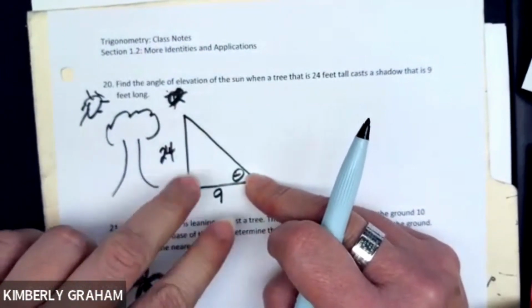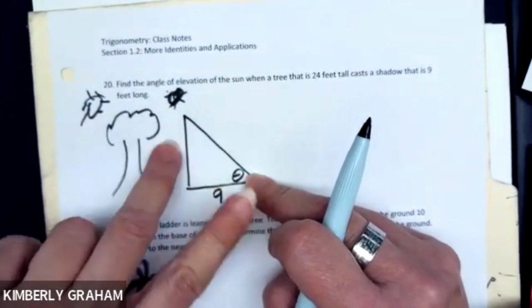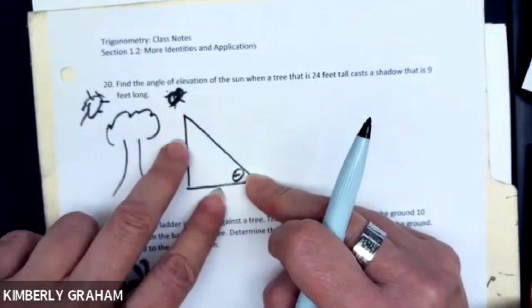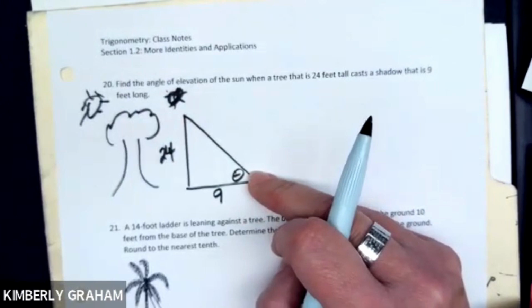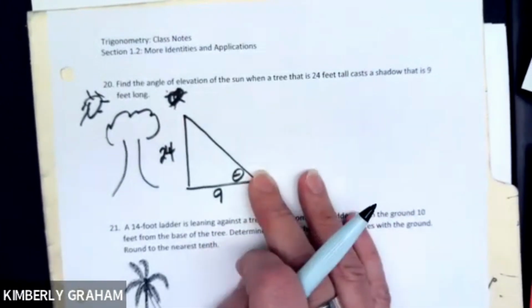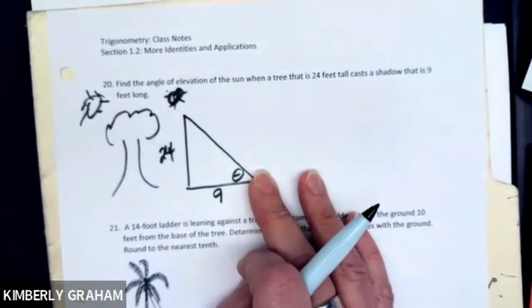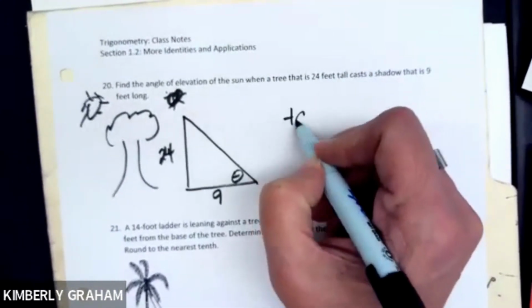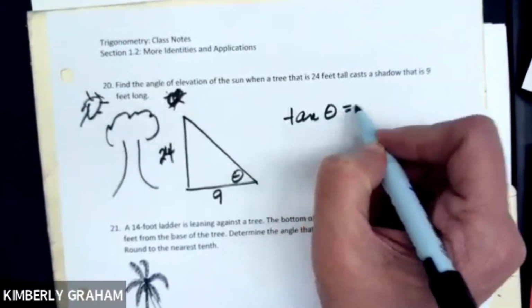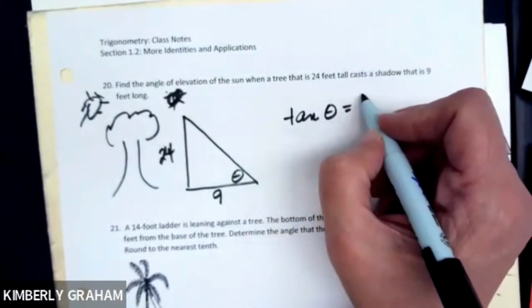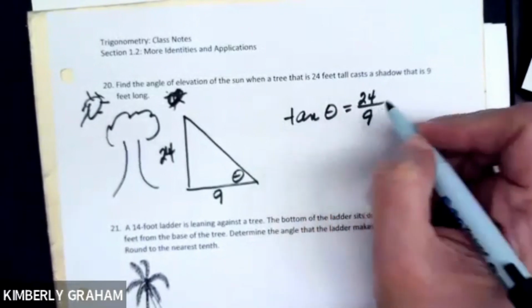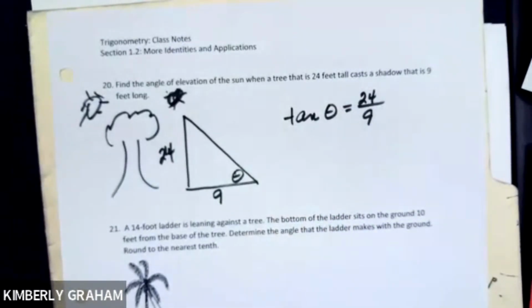So I have opposite and adjacent sides to this angle theta. Well, again, if I have opposite and adjacent, I have to either make a relationship with cotangent or tangent. And my calculator does tangent. So I'm going to say the tangent of theta is opposite over adjacent, 24/9.